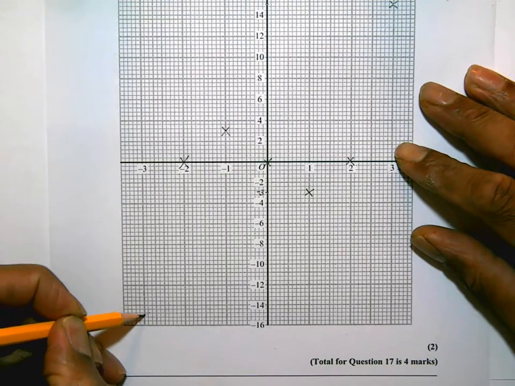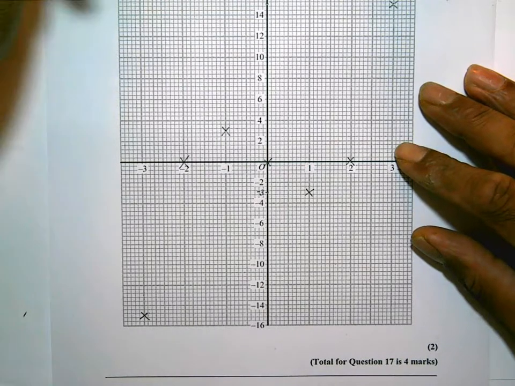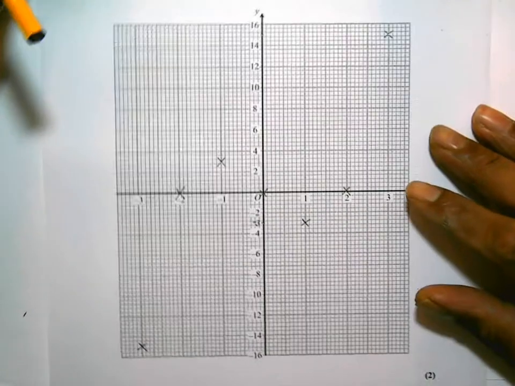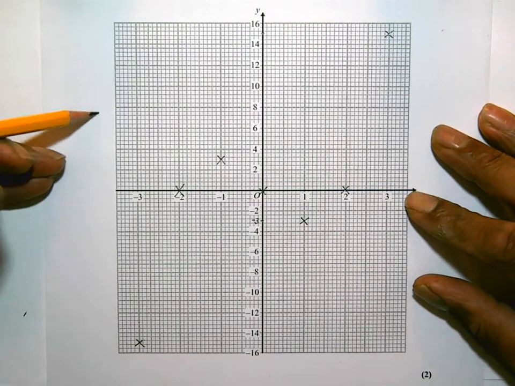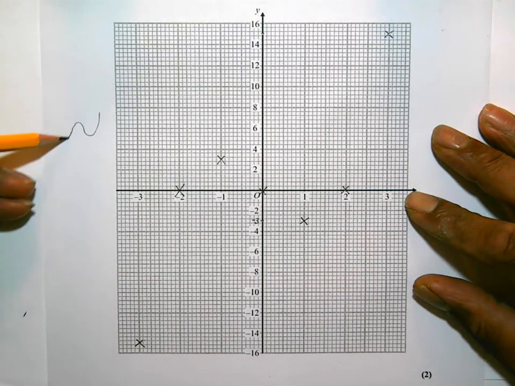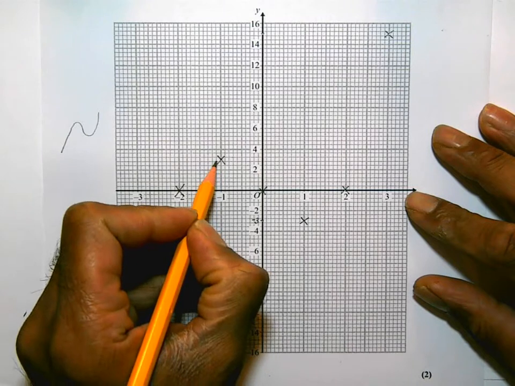Now, what I need to do for this stage is to draw a curve that connects these points. The graph is going to look something like this. I'm going to connect them up to make a curve, and I'm just going to start with these points here so I can make a nice smooth curve that goes through.